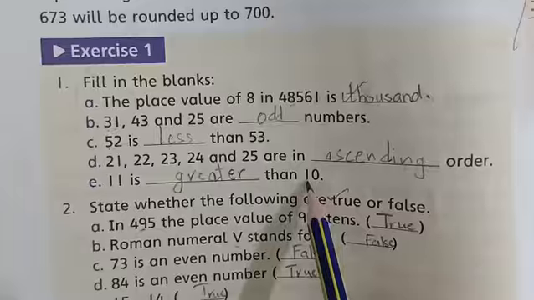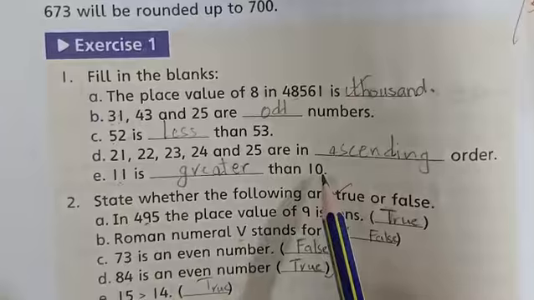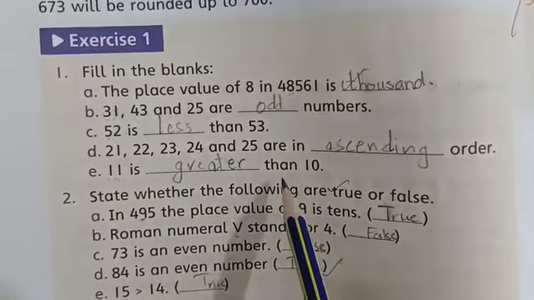11 is dash than 10. 11 is greater than 10. Look at this. It is greater 11 and 10 is smaller. So 11 is greater than 10.